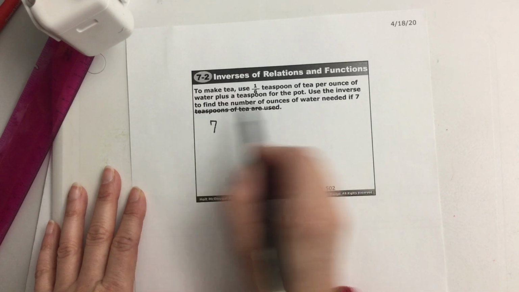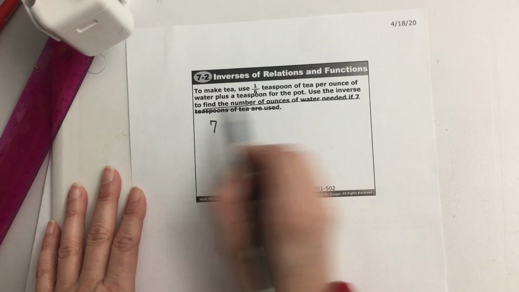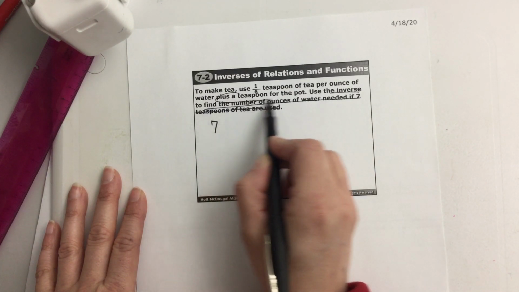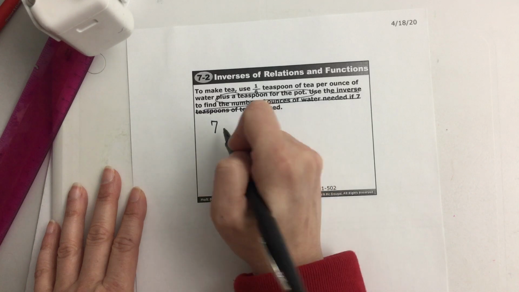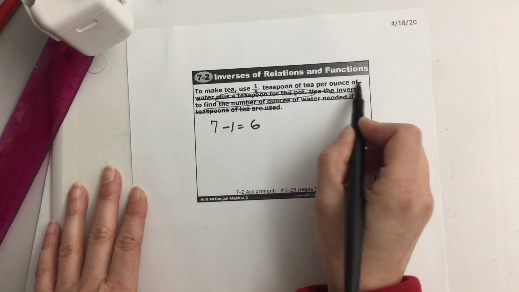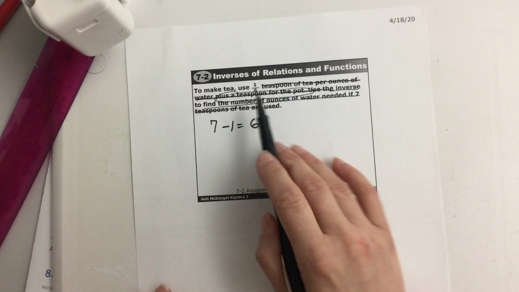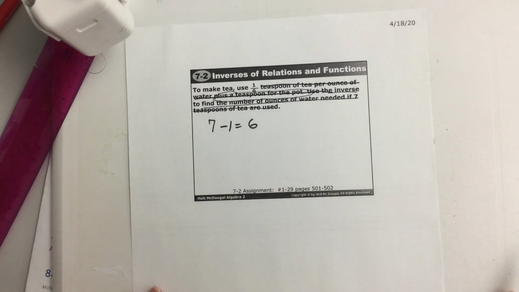So going backwards, 7, that's where we started. And it says plus a teaspoon for the pot. So we have to minus 1, so now we're at 6. Okay, now here, what you typically would do if you have 1/6 of a teaspoon per ounce, you'd take the number of ounces times 1/6. We're doing opposite operations, those inverses.